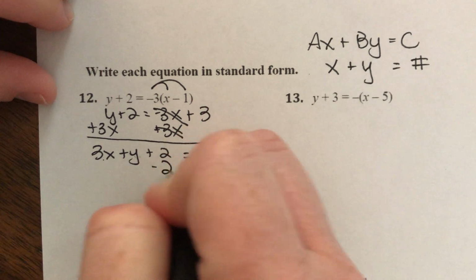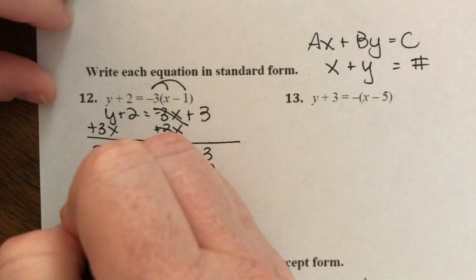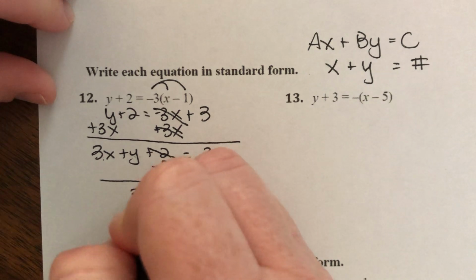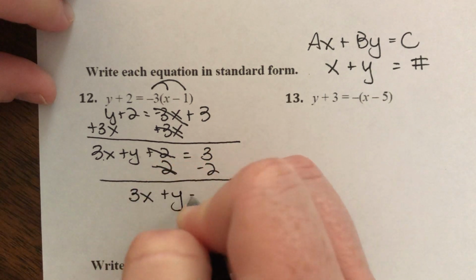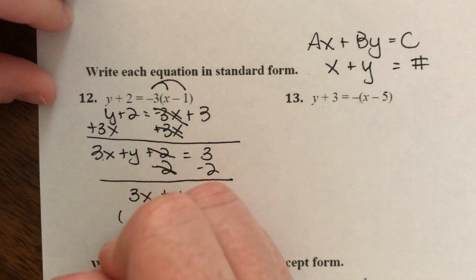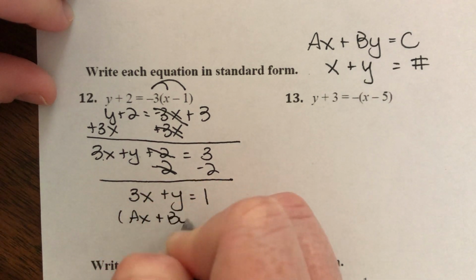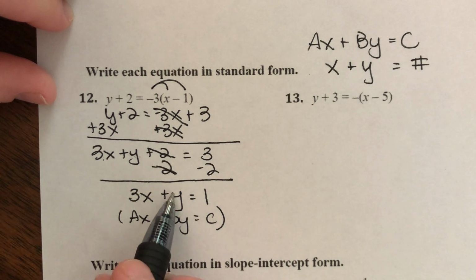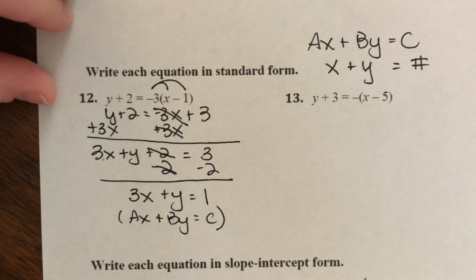I need all other numbers on this side. So I need to get rid of that plus 2. And whatever I do on one side of my equal sign, mathematically, I have to do to the other to keep both sides equal. So I end up with 3x plus y equals 1. That's in standard form. ax plus by equals c. A would be 3, b would be 1, and c would be 1.